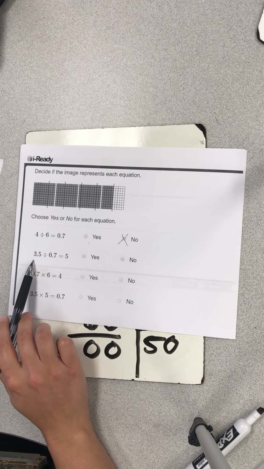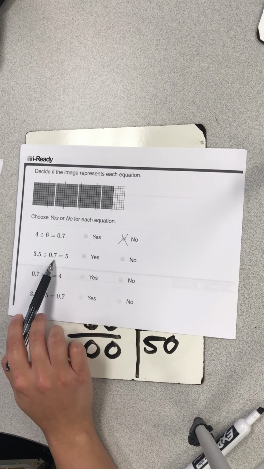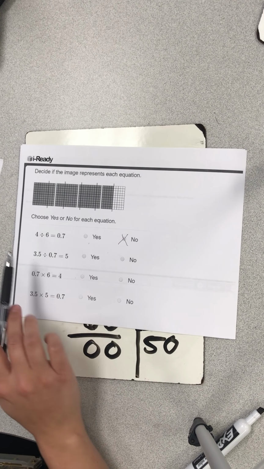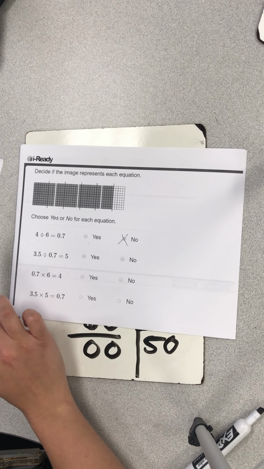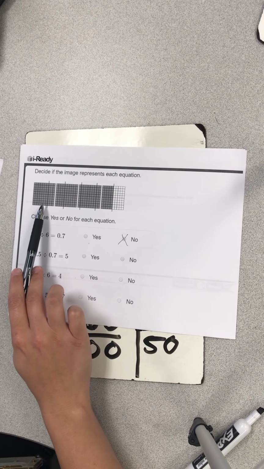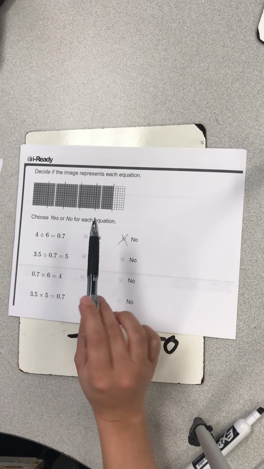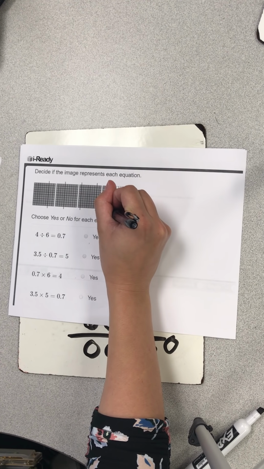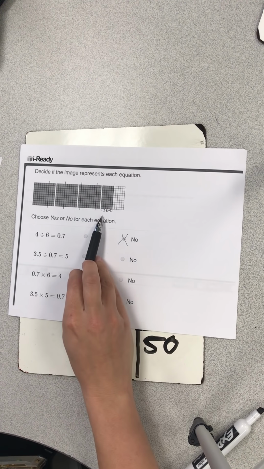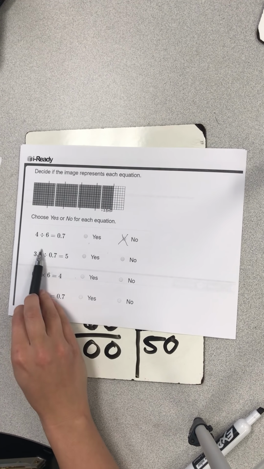Are they showing us 3 and 5/10 being divided by 7/10? Let's look and see what they're showing us. Altogether, how much is shaded in? We have 1 whole, 2, 3 wholes, and let's see, 1, 2, 3, 4, 5/10. That's completely shaded in, so that part makes sense.